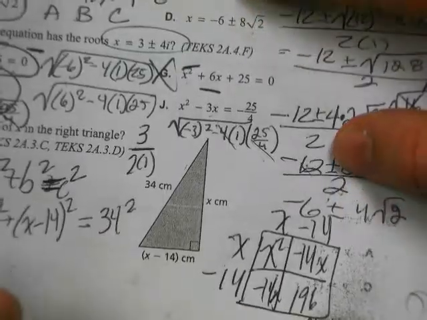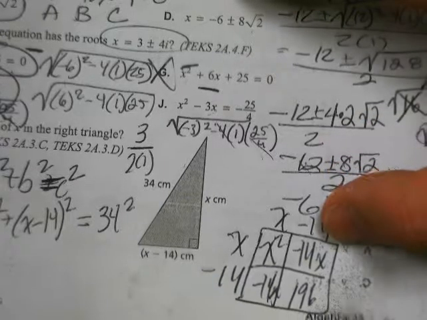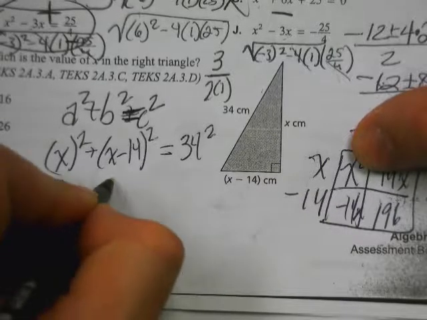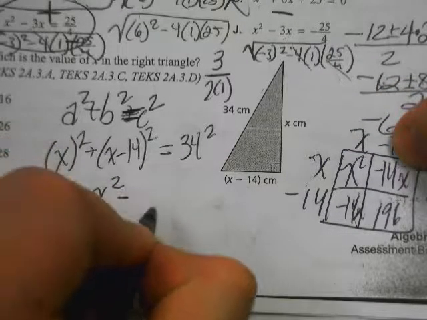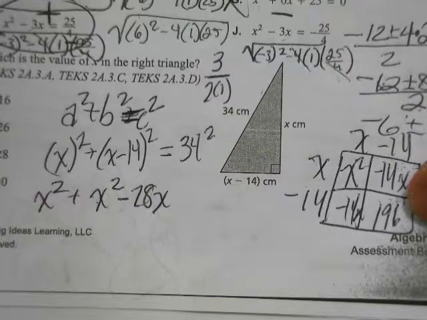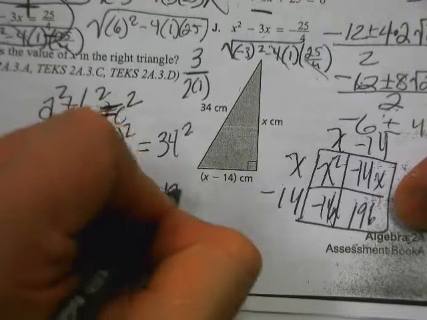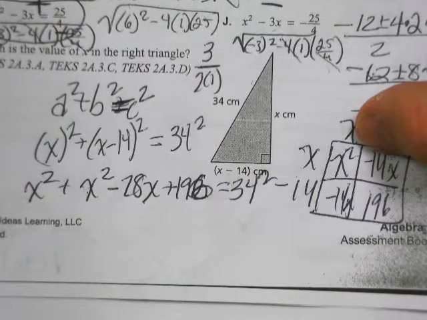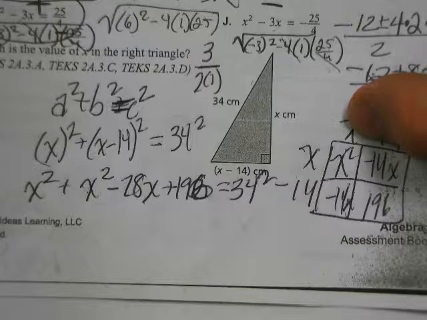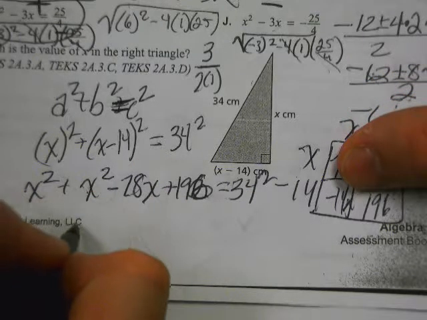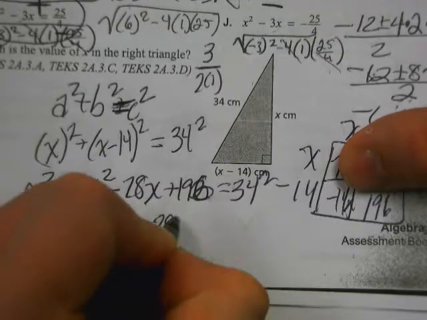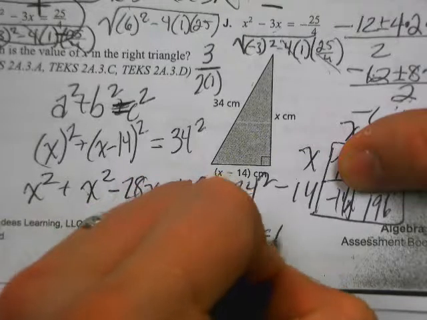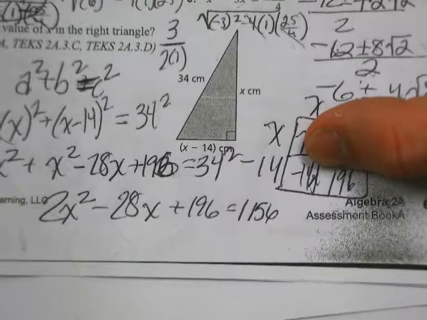So this will be x squared plus x squared minus 28x plus 196 equals 34 squared. 34 squared is just 1156, so we have 2x squared minus 28x plus 196 equals 1156.